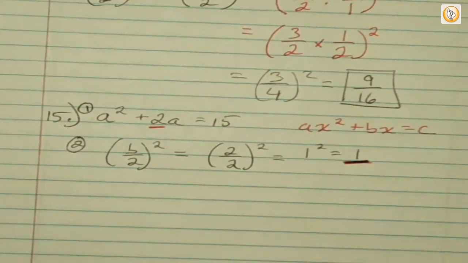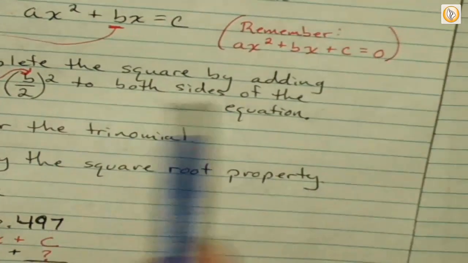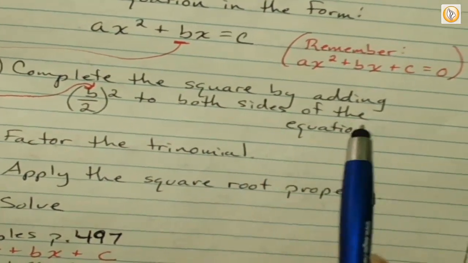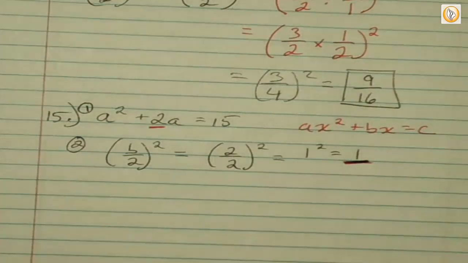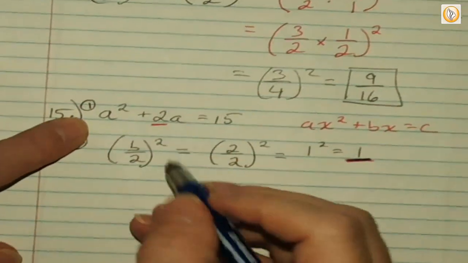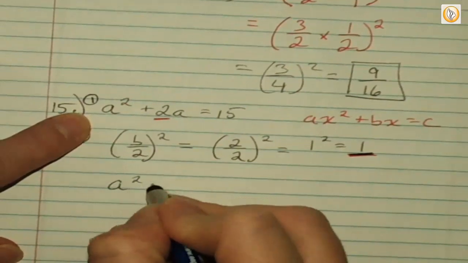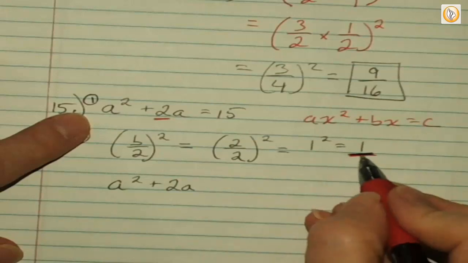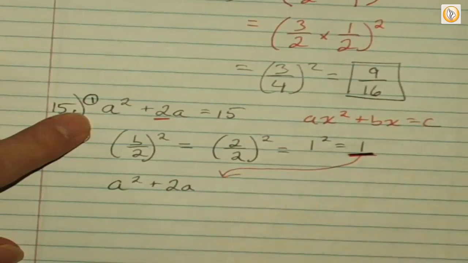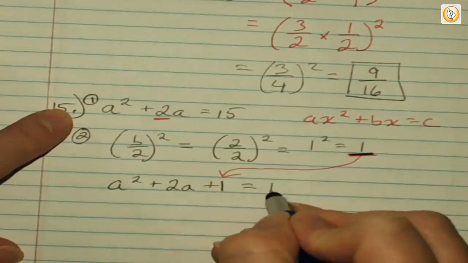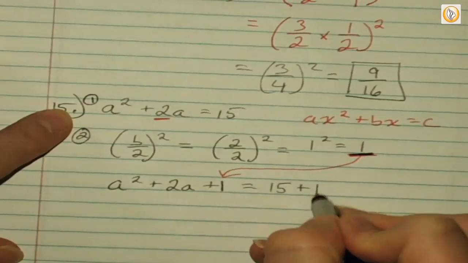And step 2 says, add this to both sides of the equation. So I'm going to add it. Look, here's my equation: a squared plus 2a plus 1 equals 15 plus 1.